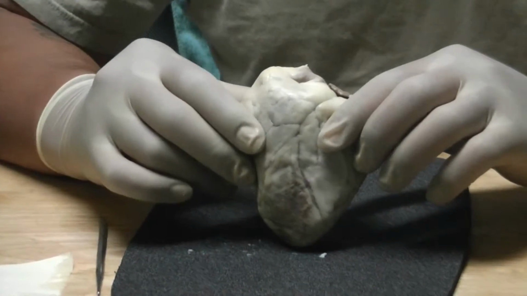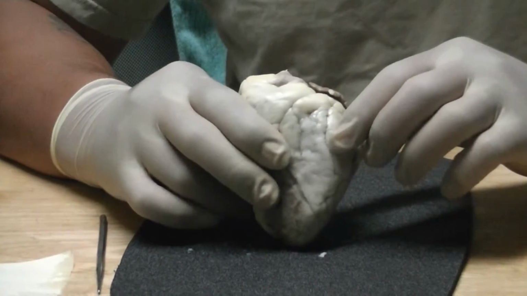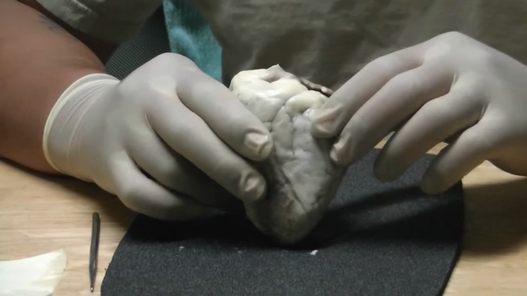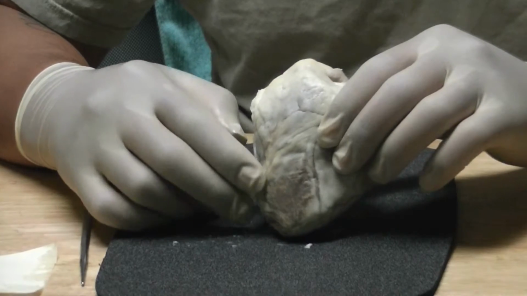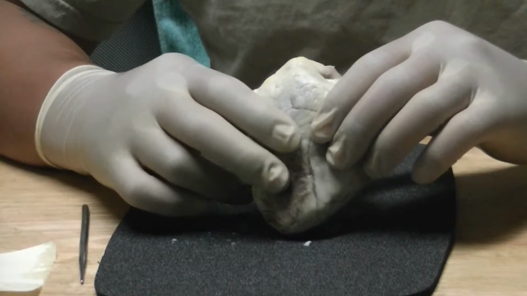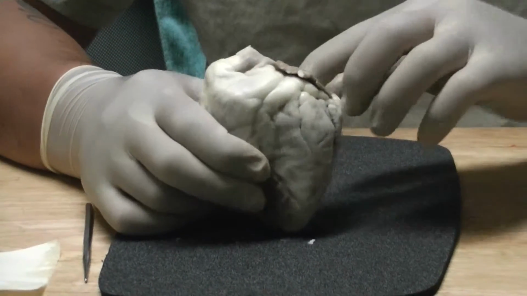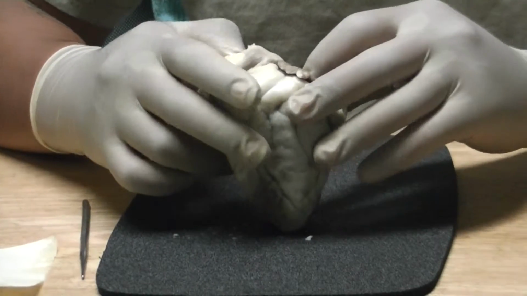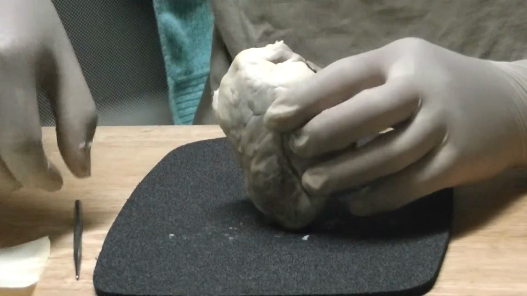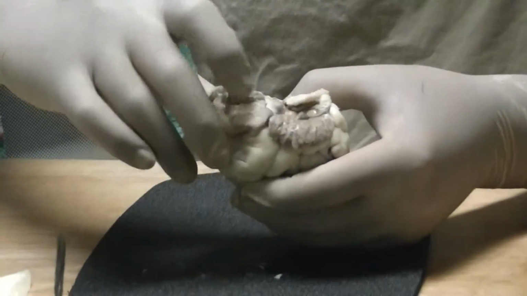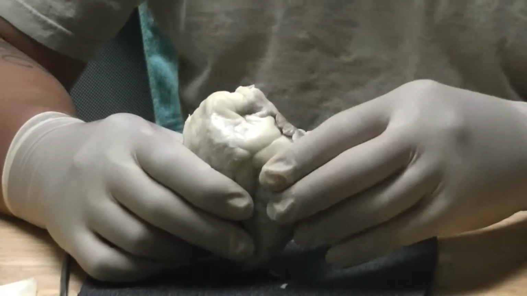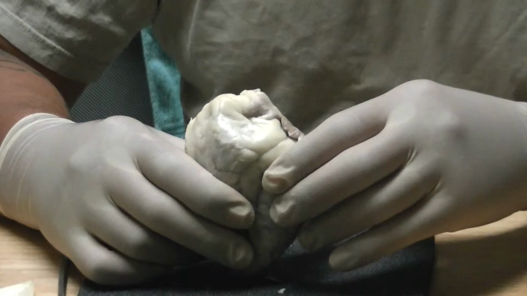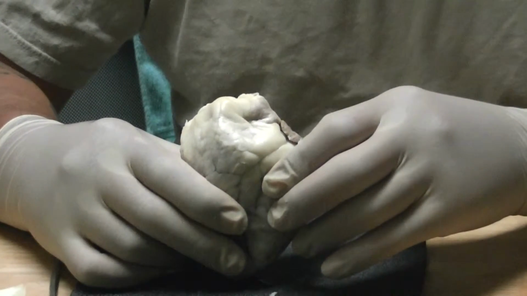Alright. We also have the pulmonary trunk. It is a major vessel of the human heart that originates from the right ventricle. It branches into its right and left pulmonary arteries, which lead into the lungs, which you can kind of see right here. These two items on top go to the lungs. And it brings deoxygenated blood.